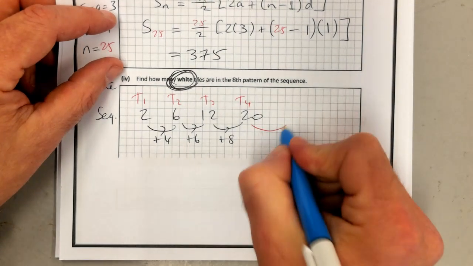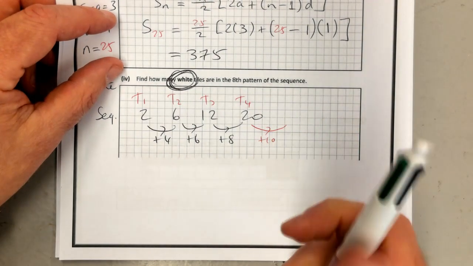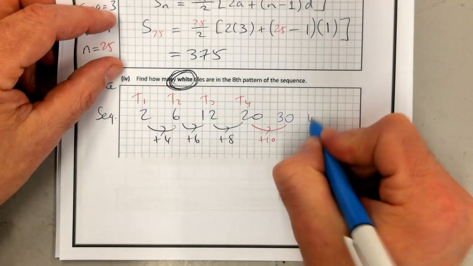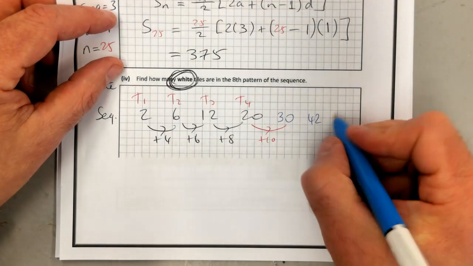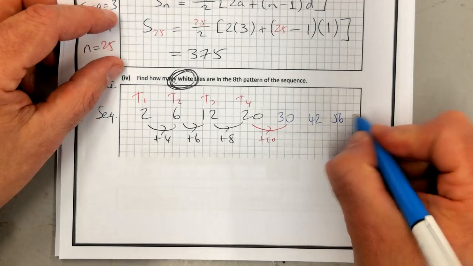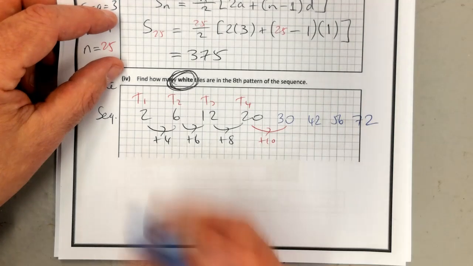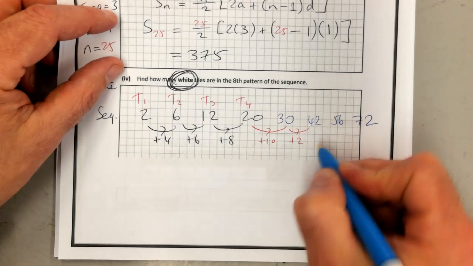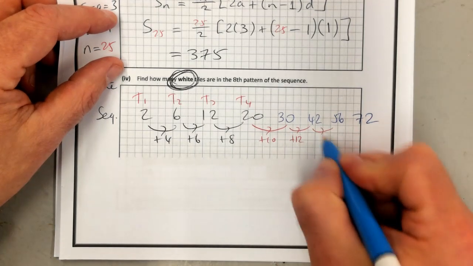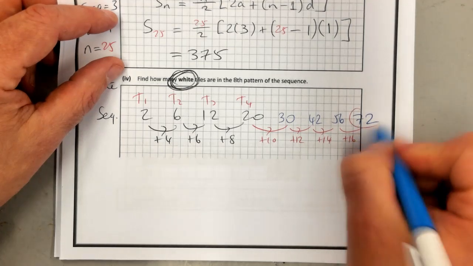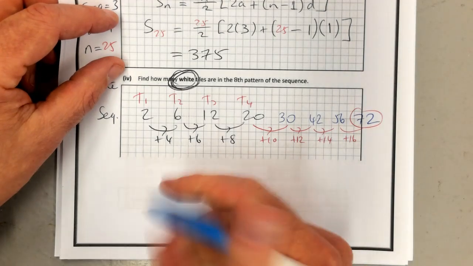You're going to add 10, aren't you? Add 10, which is 30, add 12, which is 42, add 14, which is 56, and add 16, which is 72. So add 4, add 6, add 8, add 10, add 12, add 14 and add 16, and you end up with 72 white tiles.